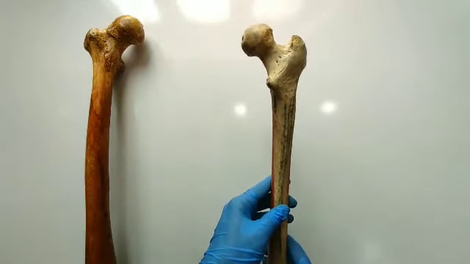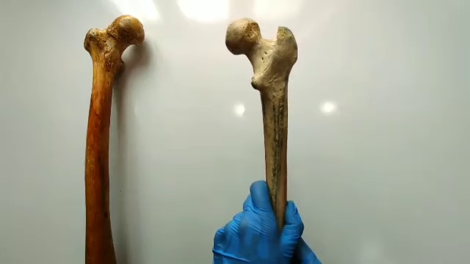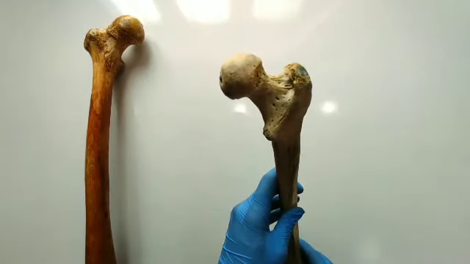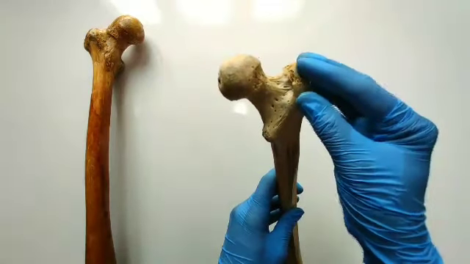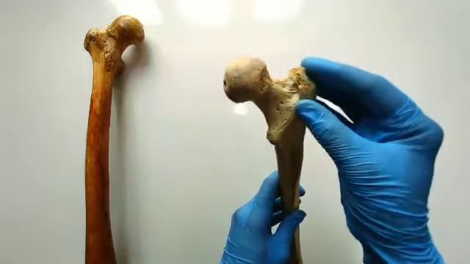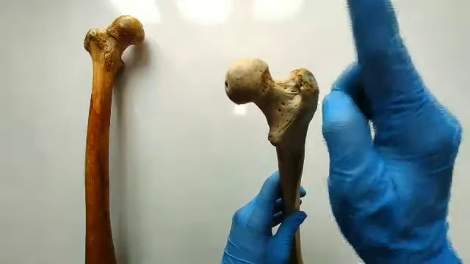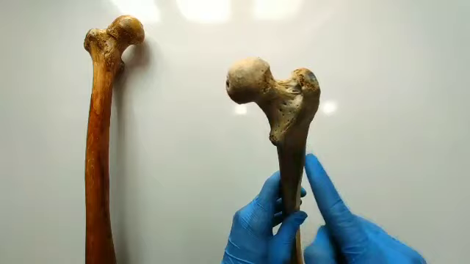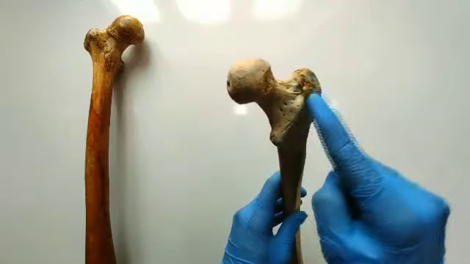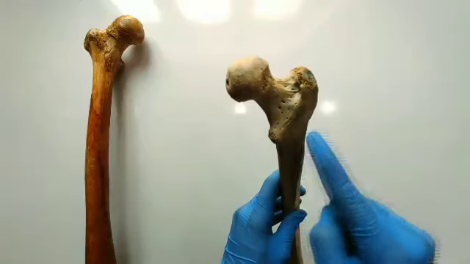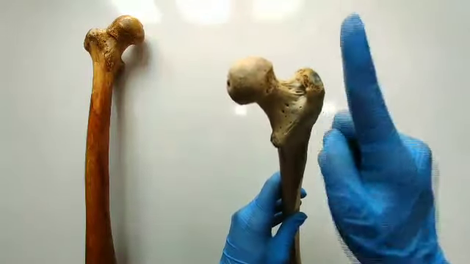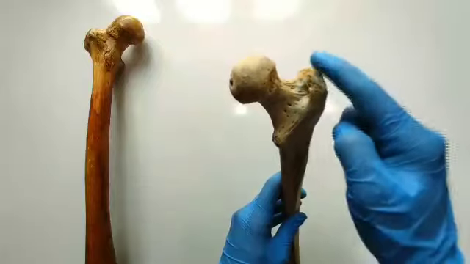Angle of inclination is the angle formed by the neck with the shaft. Next is about the greater trochanter. The greater trochanter is a large quadrangular prominence which projects upwards from the junction of the neck with the shaft. So here comes the junction of the neck with the shaft, and here there is a prominence which projects upwards, and this is the greater trochanter.